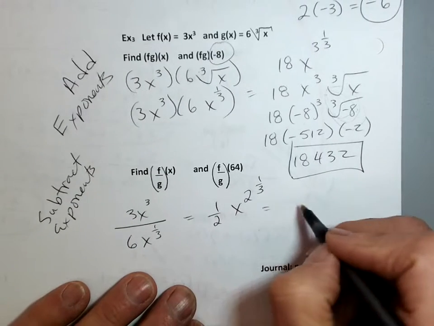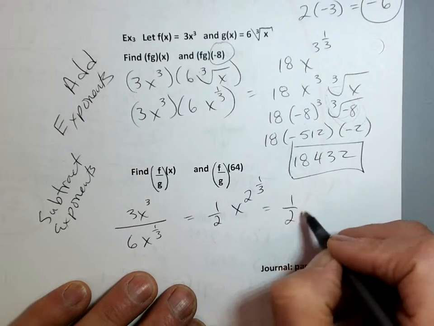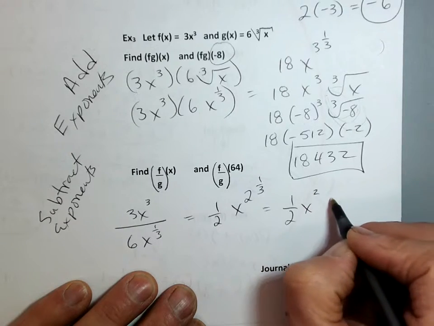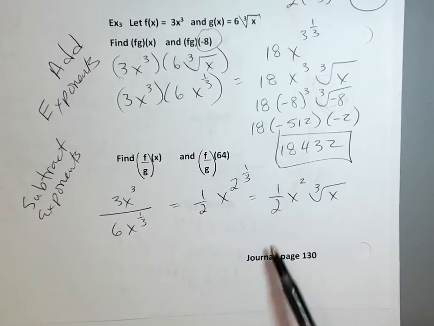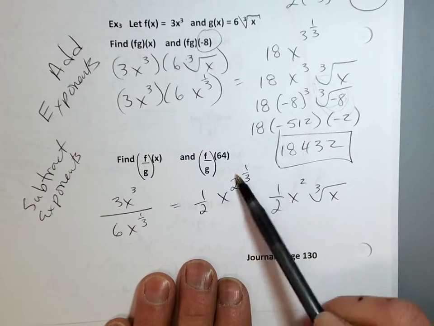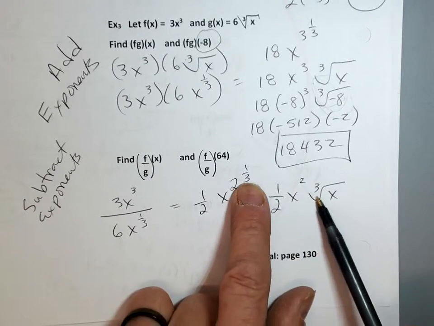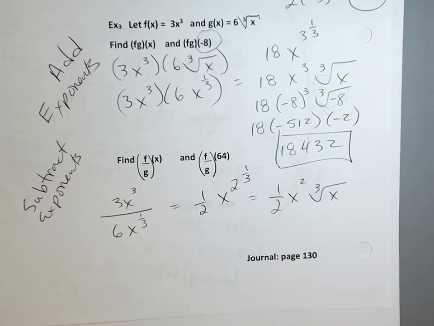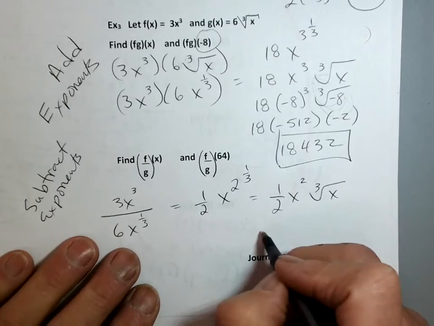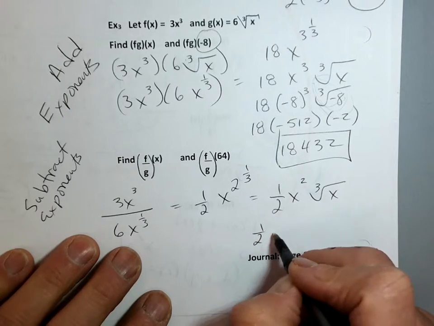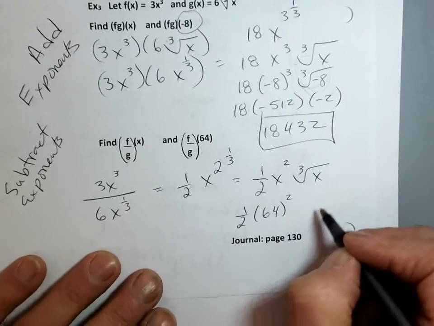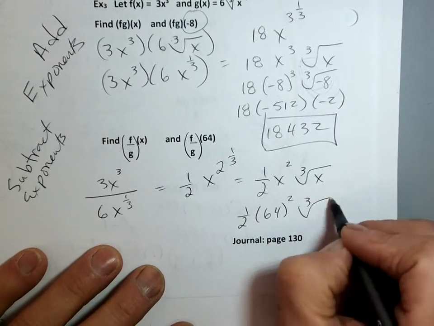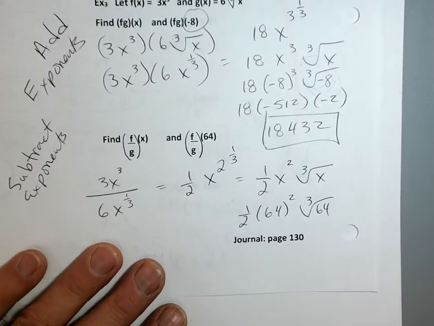Or 1/2 x squared times the cube root of x. Now that might bother you. You see the x squared, right? There's the x squared. And here's my cube root, because of the 1/3 power, right? Okay, now let's plug in 64. Let's go 1/2 times 64 squared times the cube root of 64. That's 4.